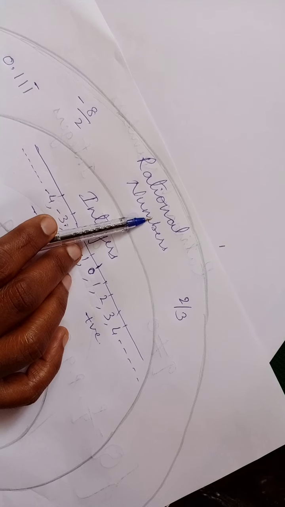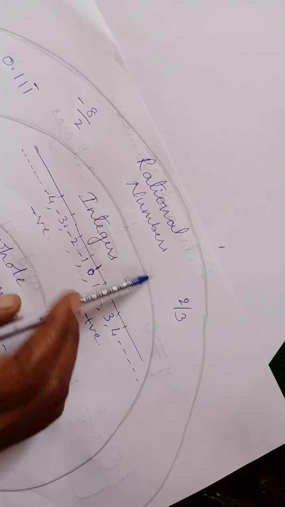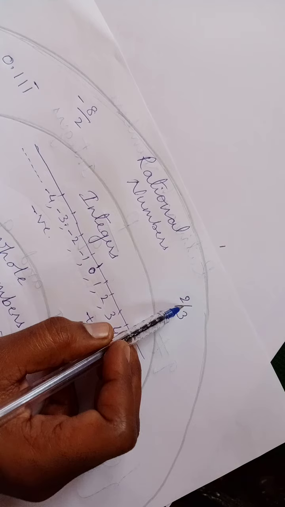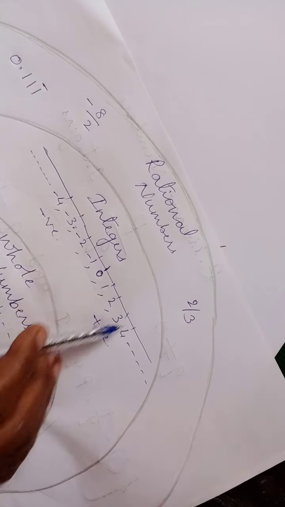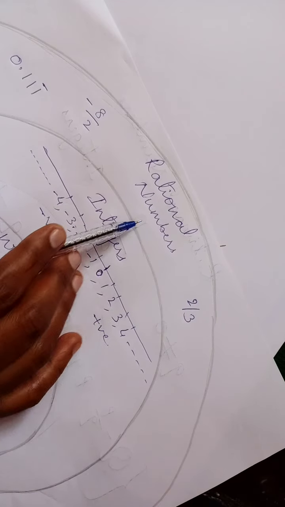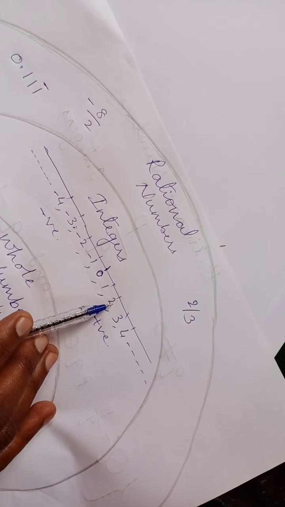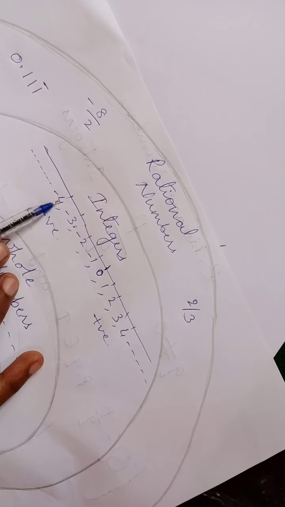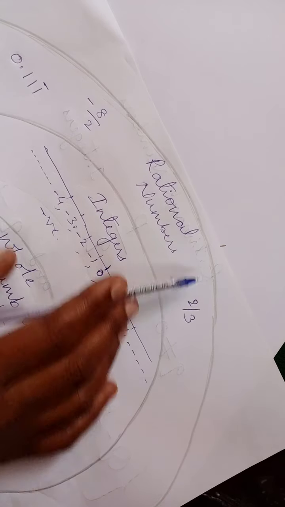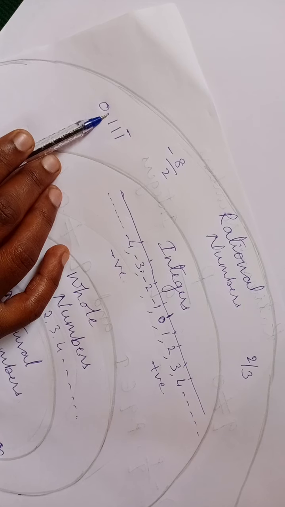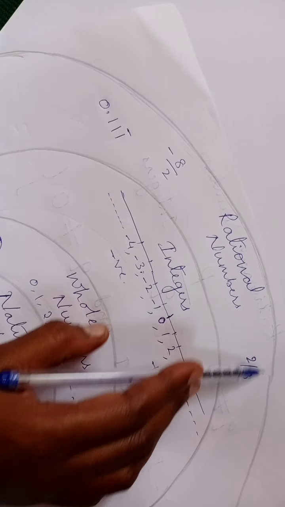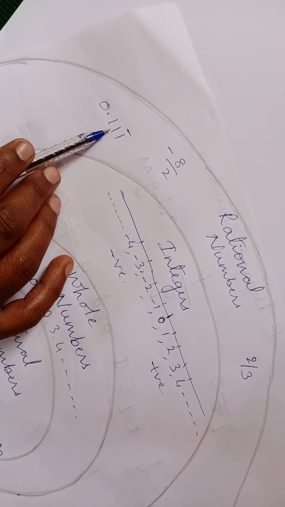Rational number is, you can say, simply a fraction. So it is 2 by 3, I can write 2 by 3, whether it is positive or negative. As we said, a rational number is a combination of natural numbers, whole numbers, and integers. So it can be negative or positive, or sometimes it can be in decimal form also. If we solve 2 by 3, we will get it in decimal form also.